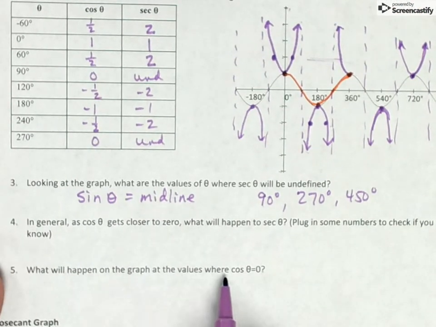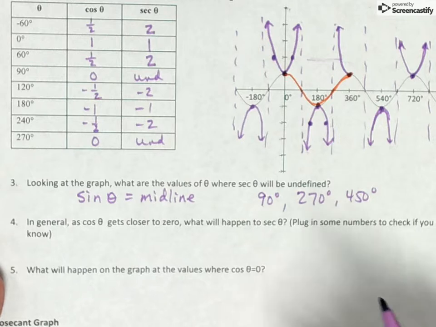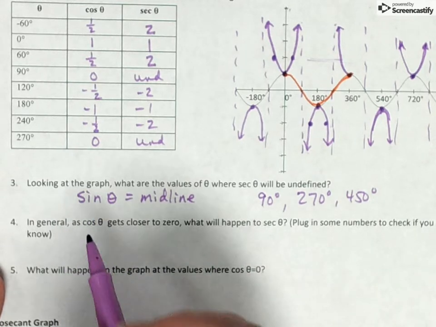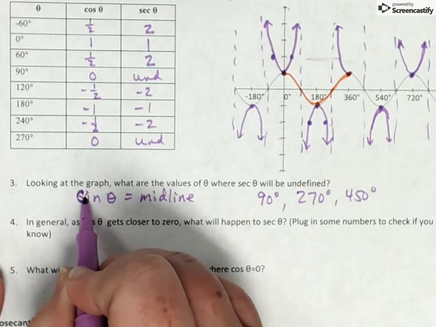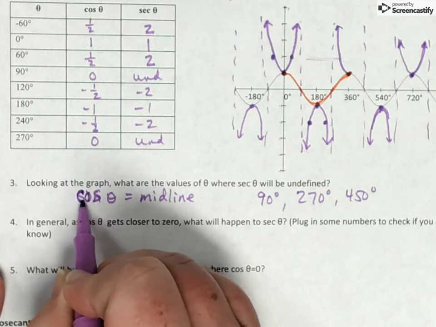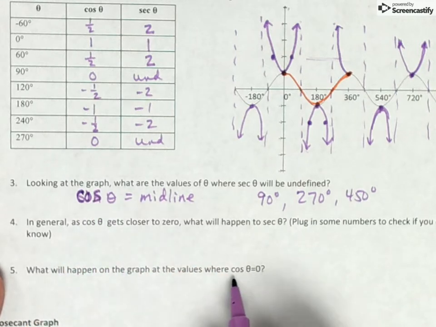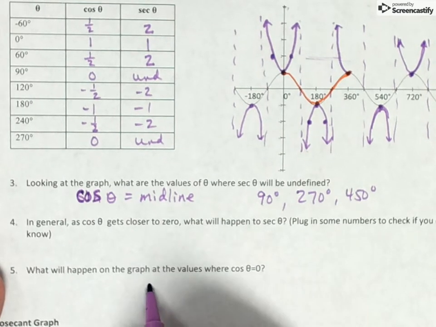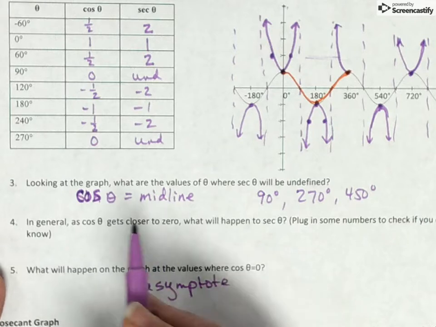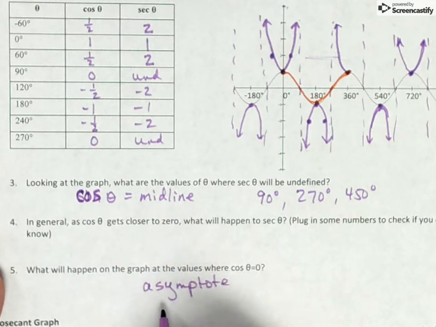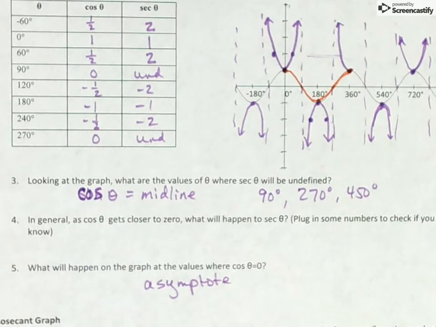What will happen to the graphs when cosine equals 0? We get an asymptote. I'm sorry, I completely messed that up. It's not sine, it's cosine. When it touched the midline, in this particular graph, when the cosine of theta was 0, we got an asymptote. Anytime it approached the midline, we got an asymptote.